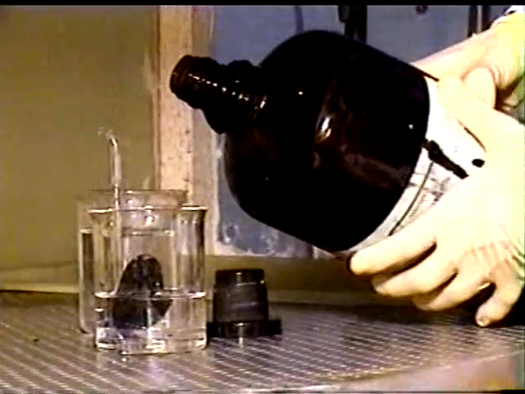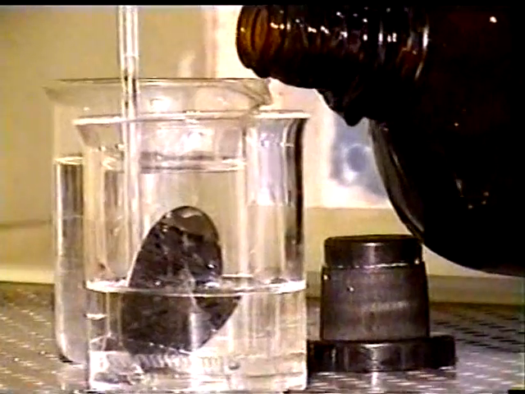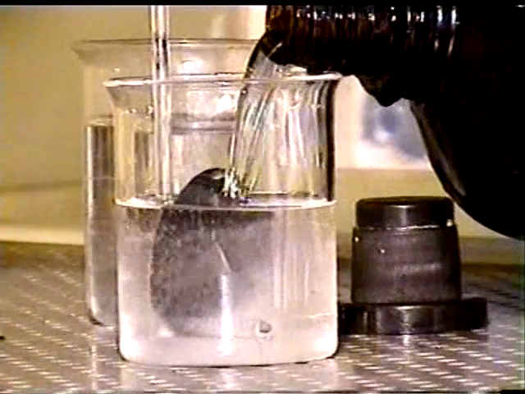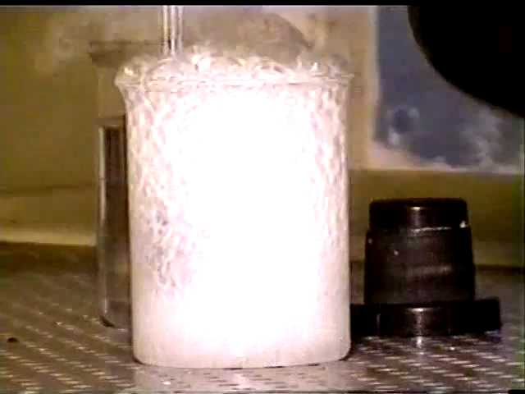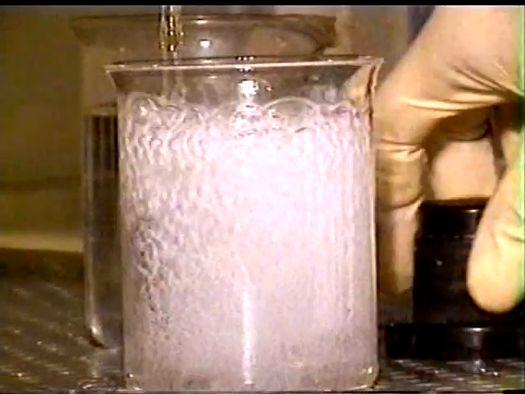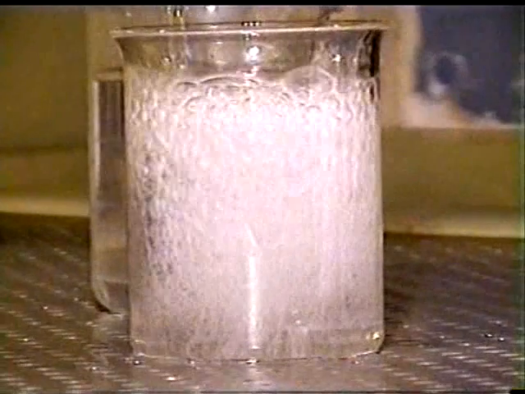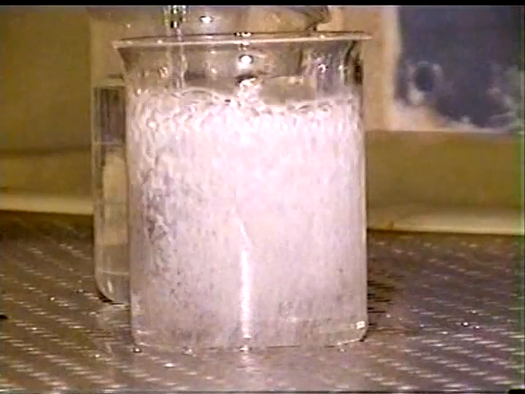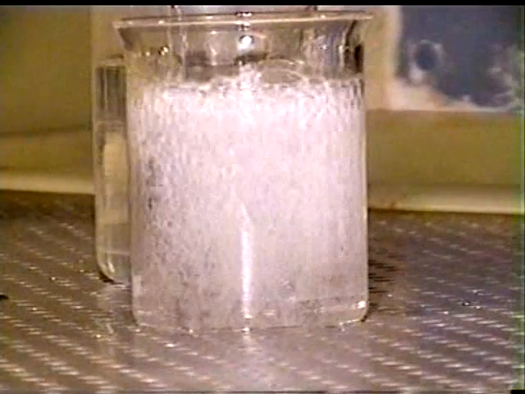Now he is pouring sulfuric acid into the beaker. Notice that when sulfuric acid is poured, a vigorous reaction occurs. Nascent hydrogen is released in the reaction that helps to free the wafer from inorganic contaminants.